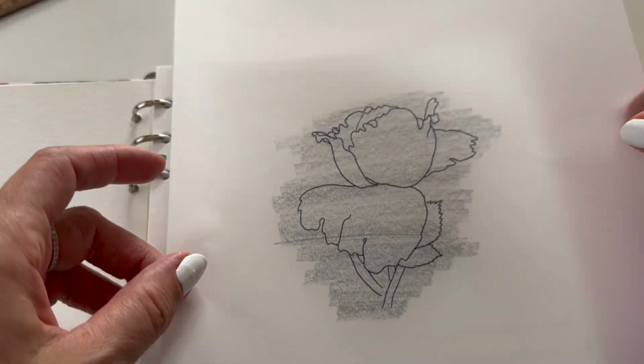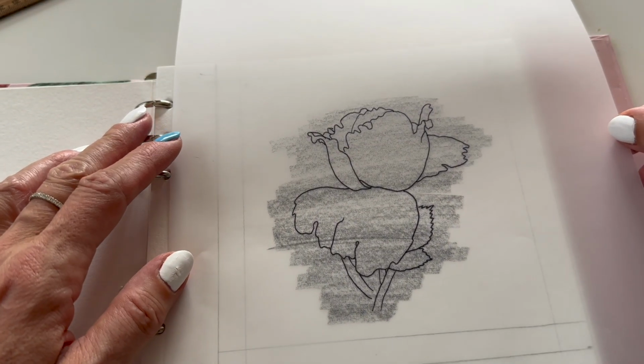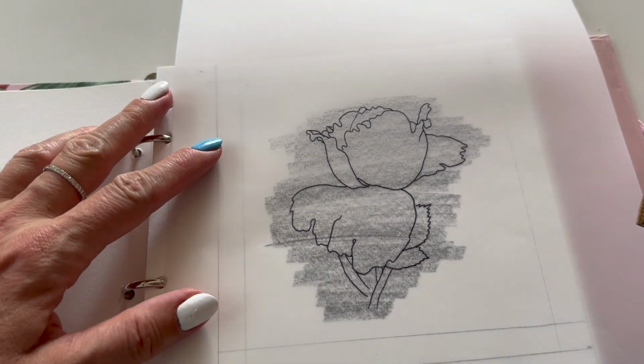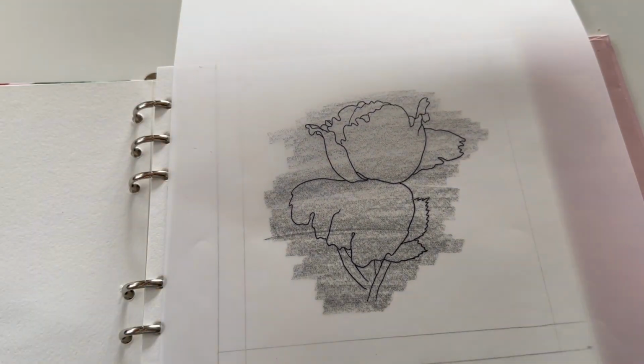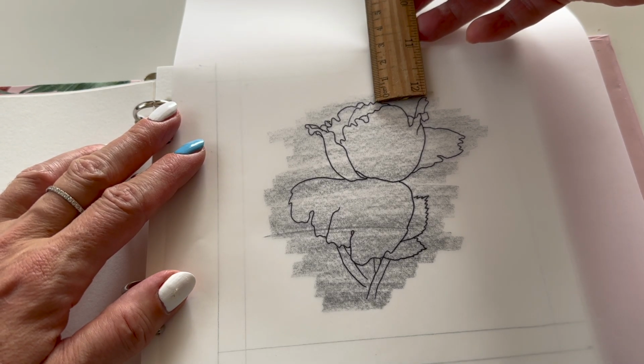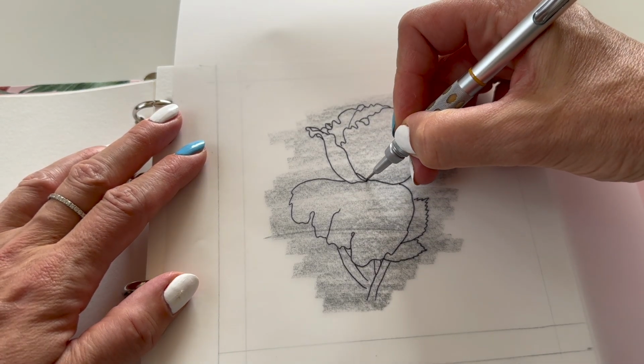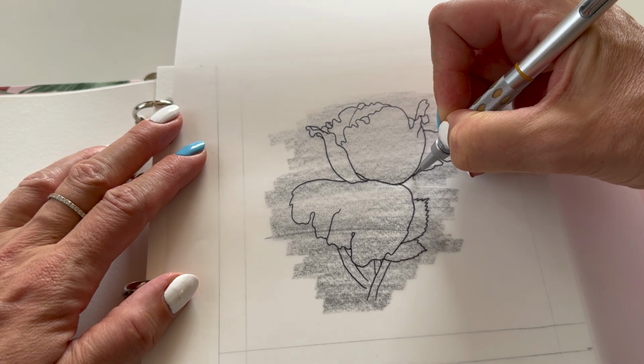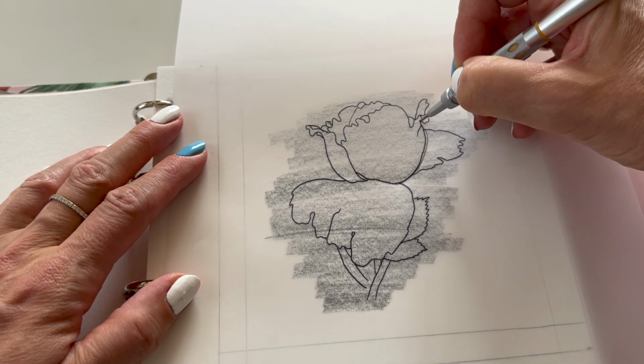Turning around, carefully placing in the middle of my original painting paper. You can check with the ruler if the composition is in the center of our original painting paper. With mechanical pencil, I'm outlining again. Be sure to add all details.